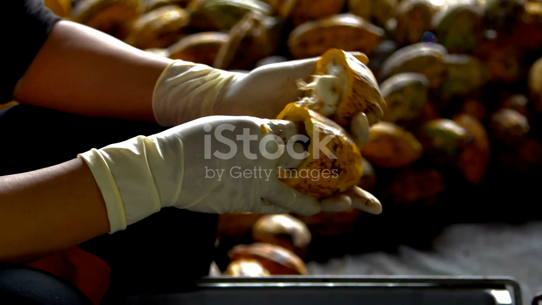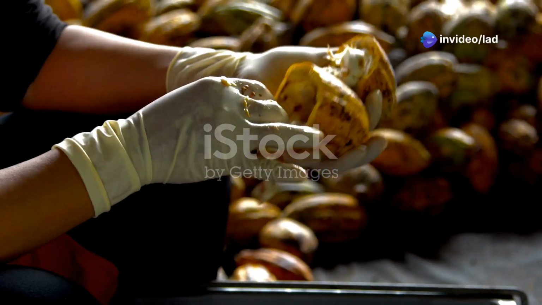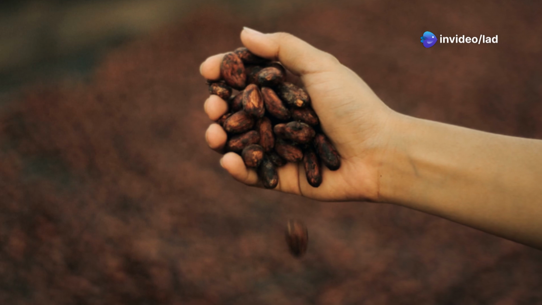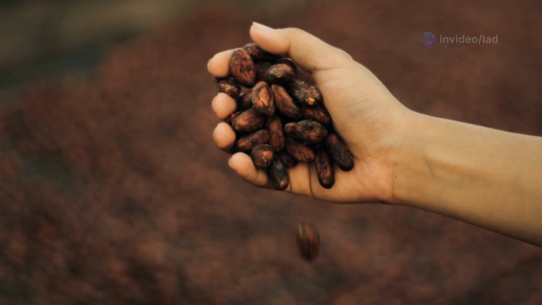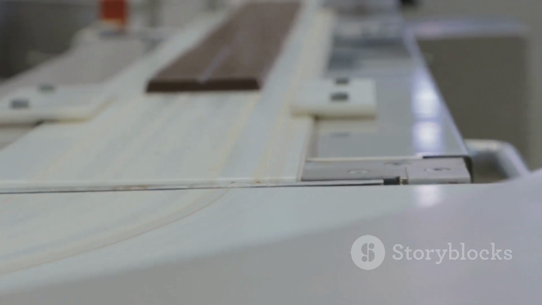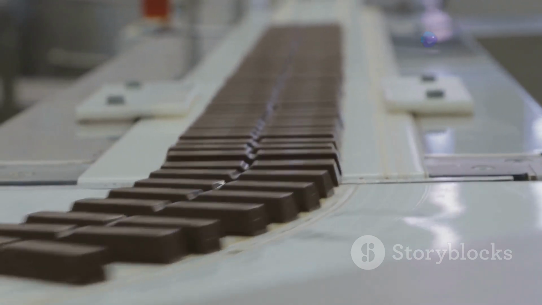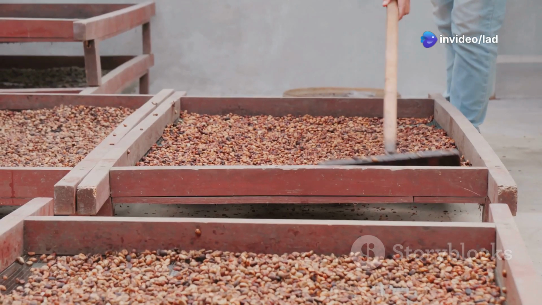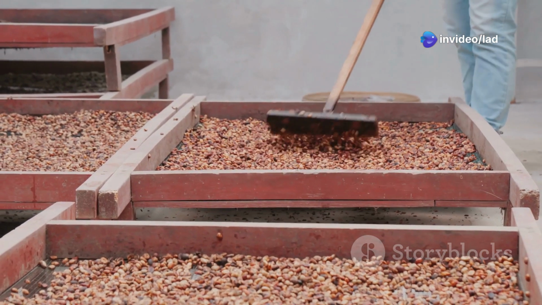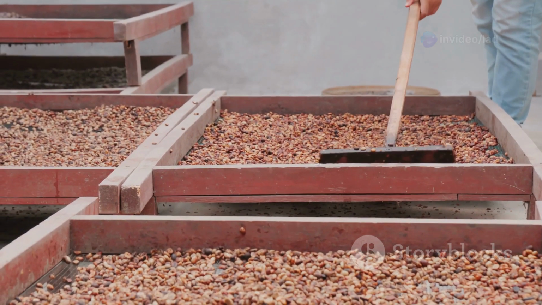The presence of contaminants can also affect the physical and chemical properties of cocoa beans. For instance, moldy beans can introduce harmful mycotoxins, posing health risks to consumers. These toxins can survive the chocolate-making process, making their way into the final product. Additionally, contaminants like stones and twigs can damage processing equipment, leading to production delays and financial losses.